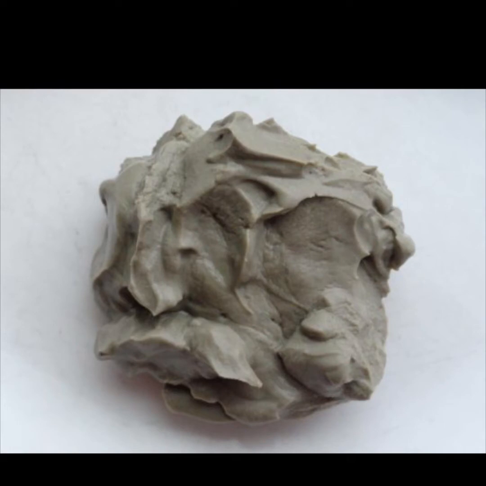Today we'll be using something called clay. We're going to be using air hardening clay, so it's not something that I have to put into an oven and cook. It's something that will dry overnight. So this is a project that we will only be doing for today because it will be dry by next time that I see you.